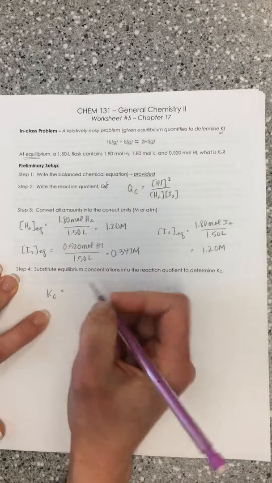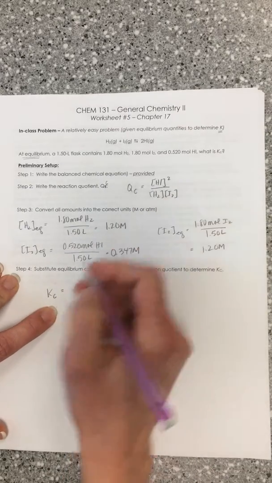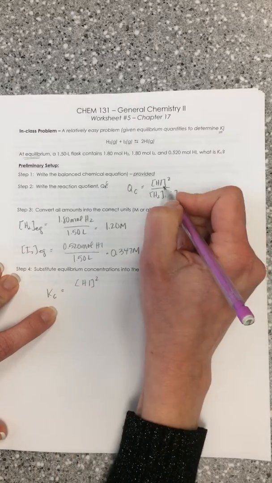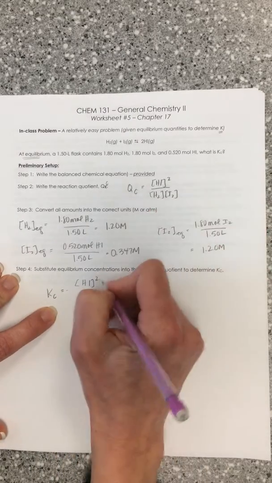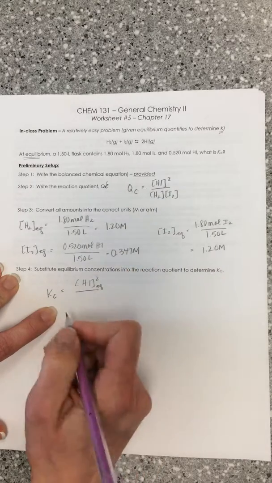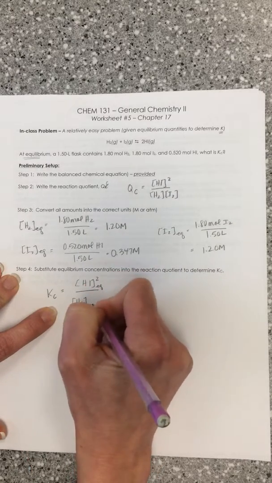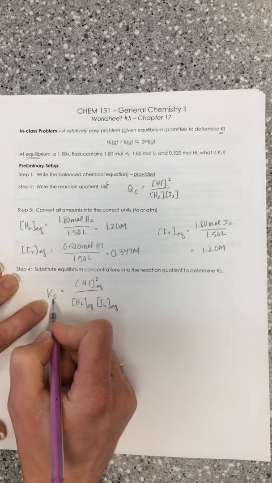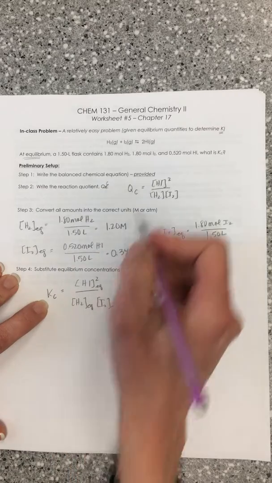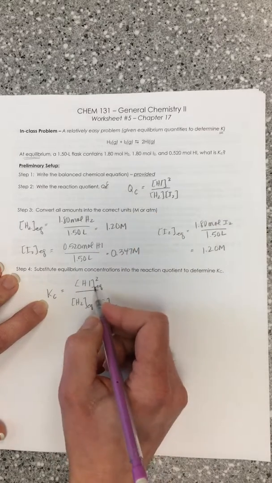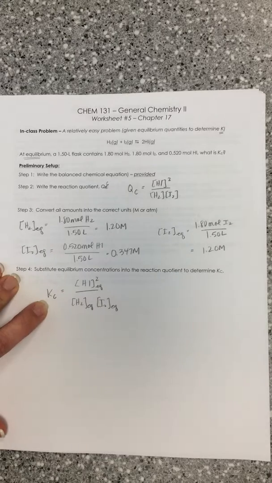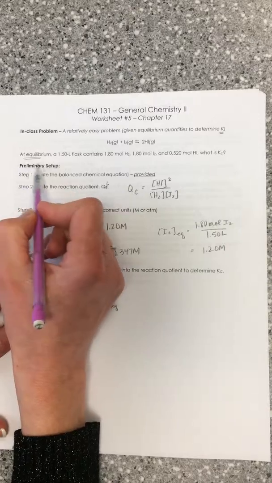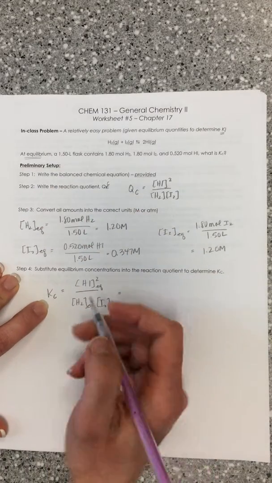Kc and Qc are related in that they have the same species and the same overall form, but Q is the concentration of where you're at, and K is the concentration at equilibrium. That's why I'm writing these little EQs here, to remind myself that Kc is the same kind of format as Qc, except the concentrations that go in for Kc are equilibrium values. Since these were the values given to us at equilibrium, we can just plug these values right in.